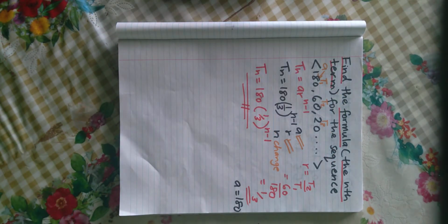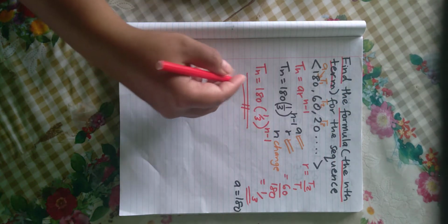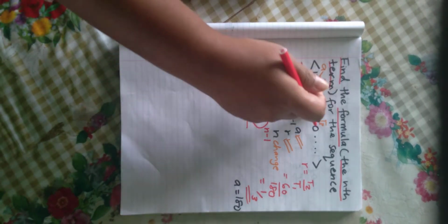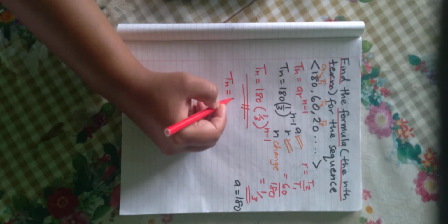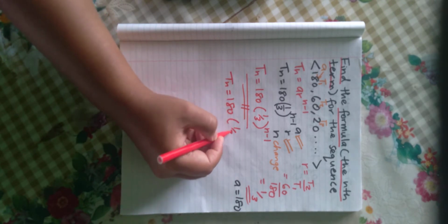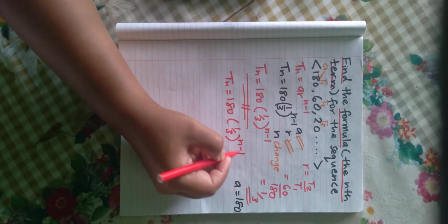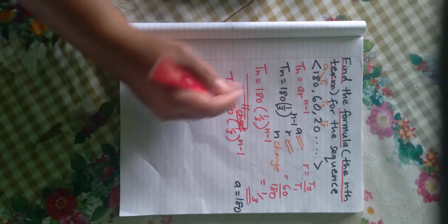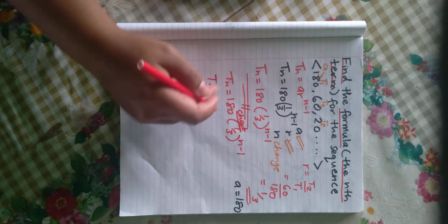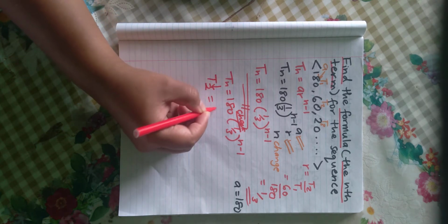Just to check if this formula is correct, let's calculate T2. The answer should be 60. So Tn equals 180 times 1/3 raised to the power of n minus 1. This is just for checking. For T2, n is 2.